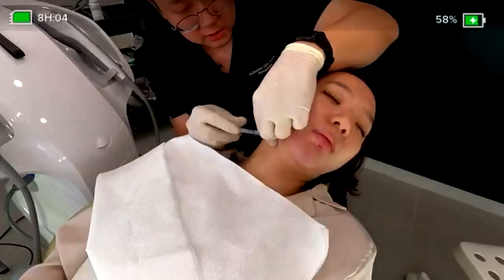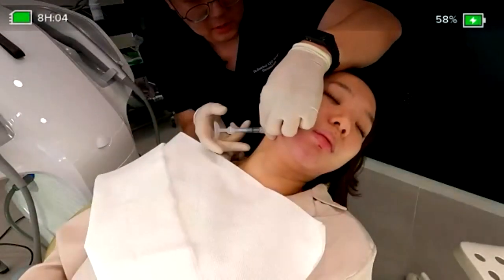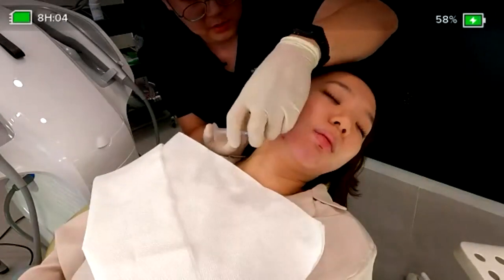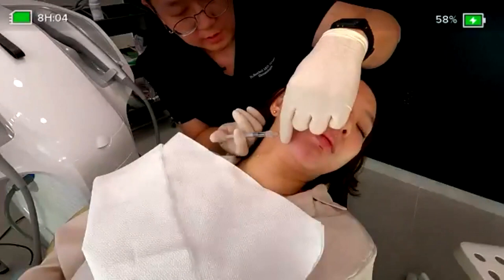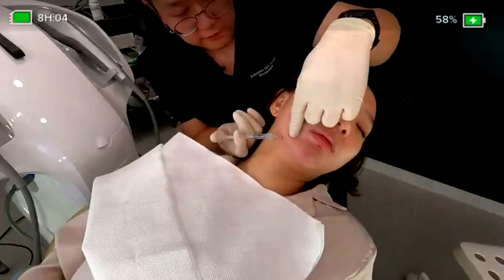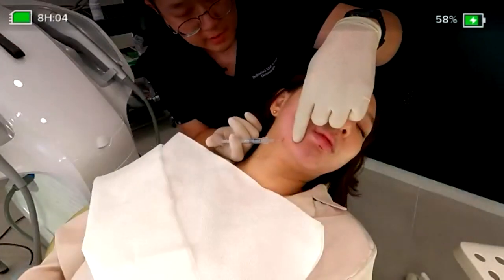Usually this one is a very thin and soft kind of filler, but sometimes it is popping up. But don't worry about this because we are not using that much filler inside, just using a very small point.